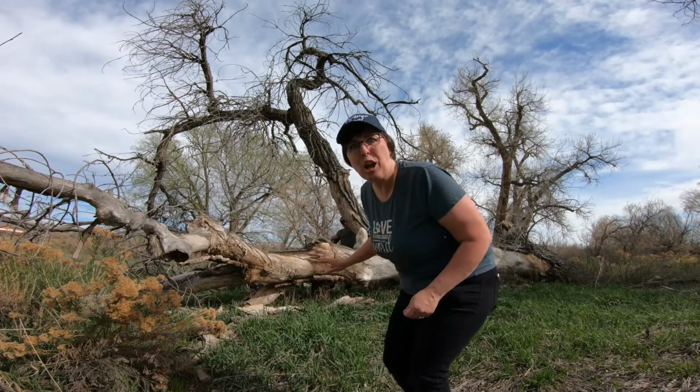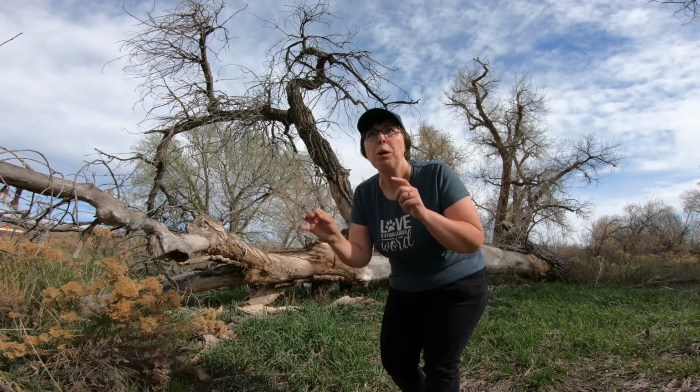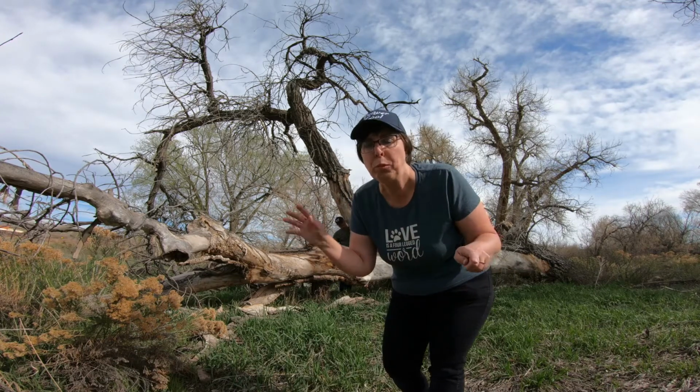Oh boy, so she's up on the top of this log. Steve's trying to position himself to be out of the picture as much as possible.